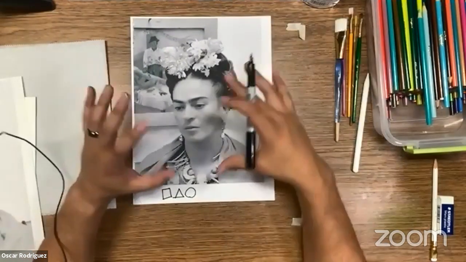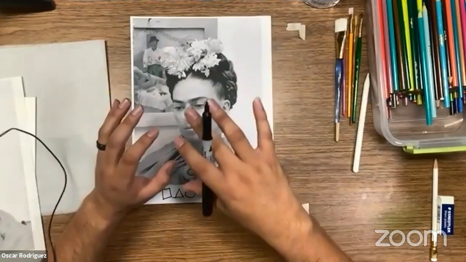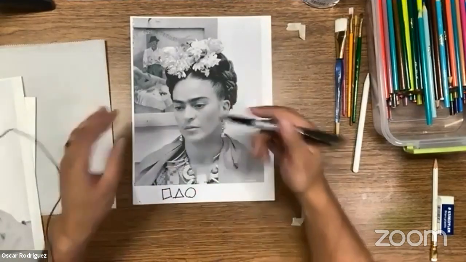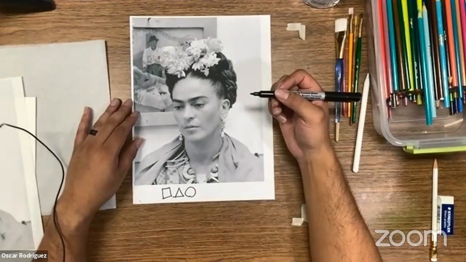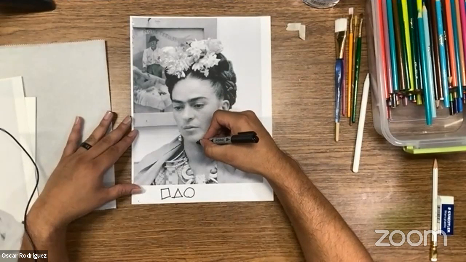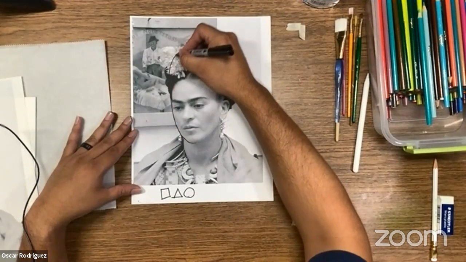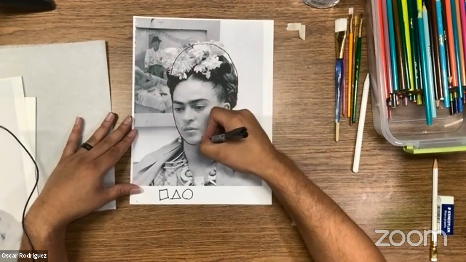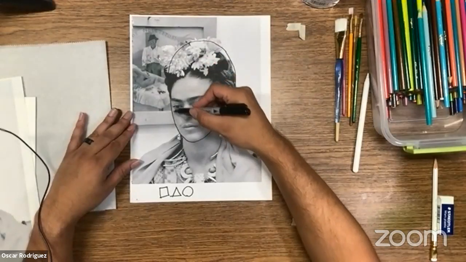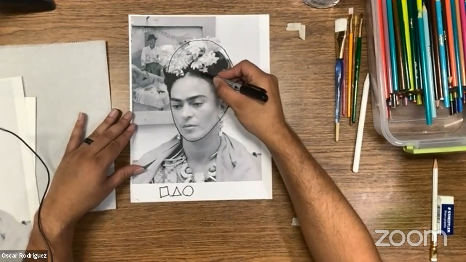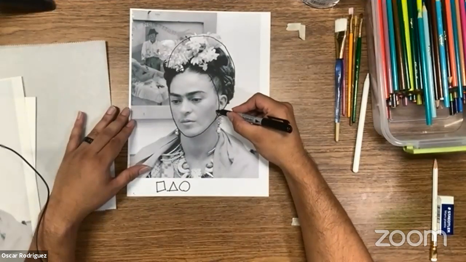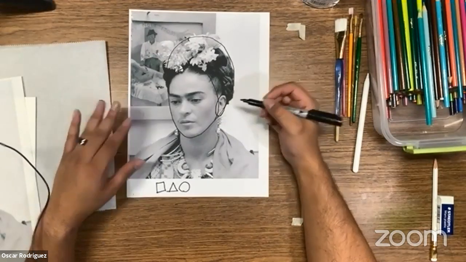You always want to start off big. All right, don't start off with the details. Just start off in its most basic form. And that is trying to visualize these shapes. So right here, what I see is a circle. It's more like an oval shape, but that's what I see. And then inside this oval or circle, I see that there's another one that kind of goes like this, right? The ear is another circle right here.